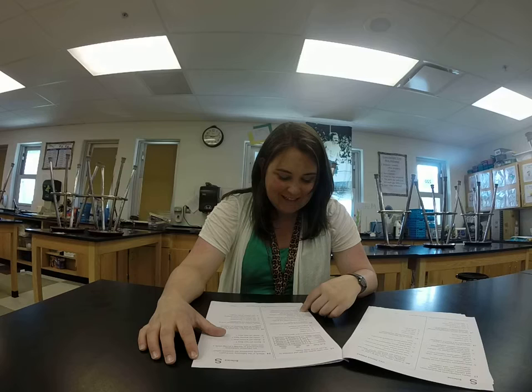Number 23. In comparison of metals to nonmetals, metals tend to have A, lower melting points and greater conductivity than nonmetals, B, lower conductivity and lower density than nonmetals, C, higher density and lower melting points than nonmetals, or D, greater conductivity and higher melting points than nonmetals. In comparison of metals to nonmetals, metals tend to have what?